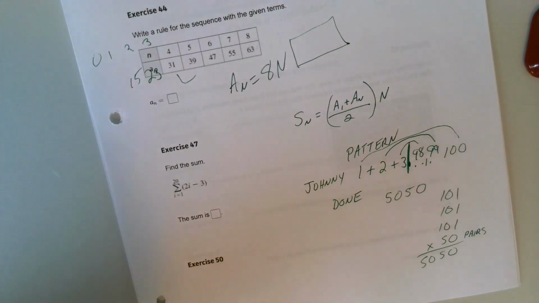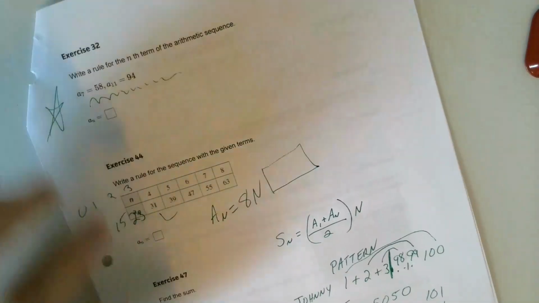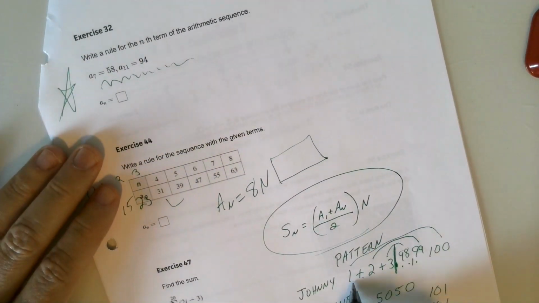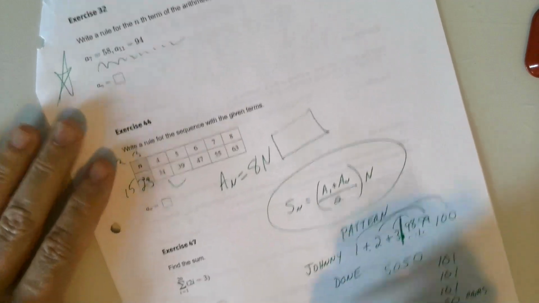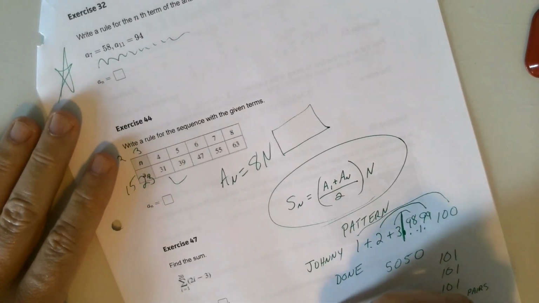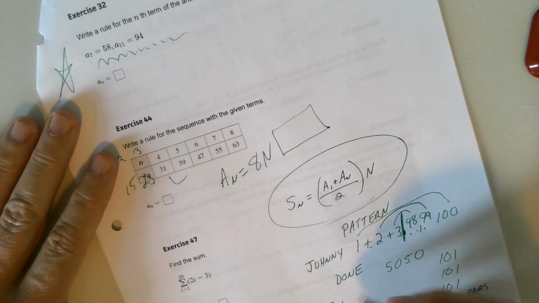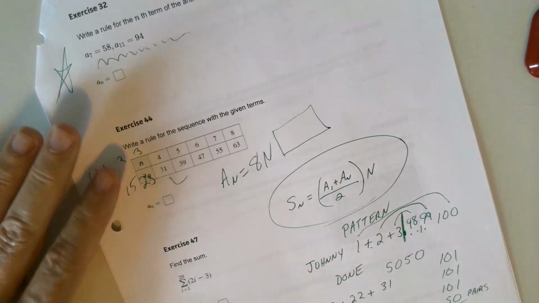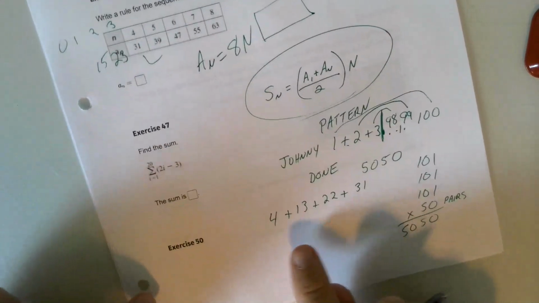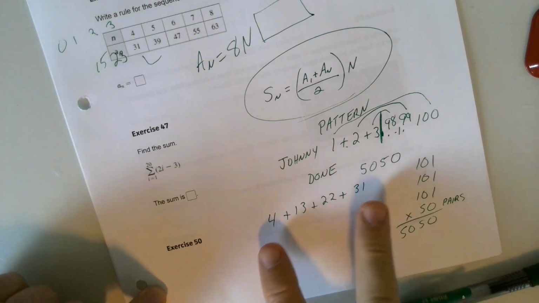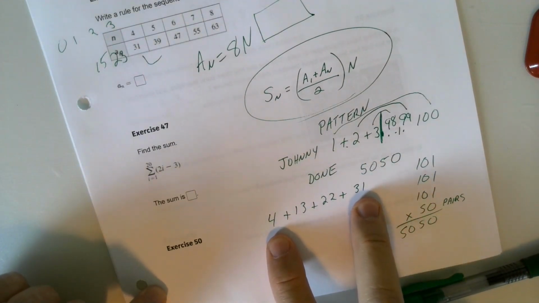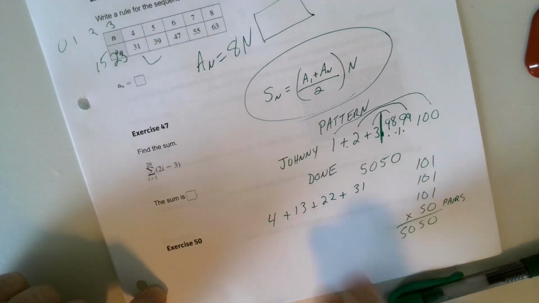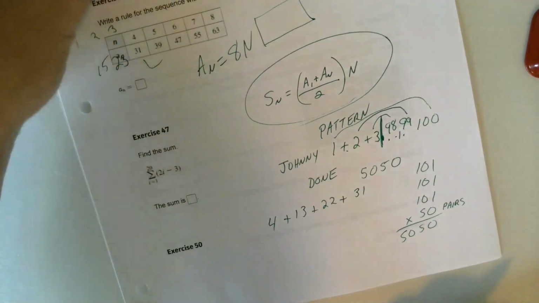And Johnny basically, if you do it this way, said that any arithmetic sequence works that way, even if it's not consecutive numbers like 1 plus 2 plus 3. It might be numbers like 4 plus 13 plus, and that went up 9, right? Plus 22 plus 9 more is 31. Anytime that you go up with numbers in an arithmetic sequence, the first one and the last one will equal the same amount, and the next one and the next one will equal the same amount, right? 35 and 35. So that works for any arithmetic sequence.